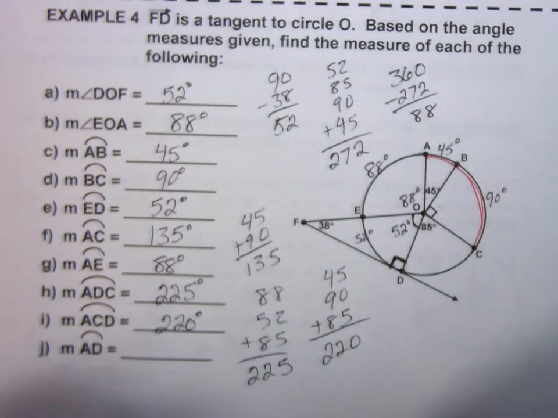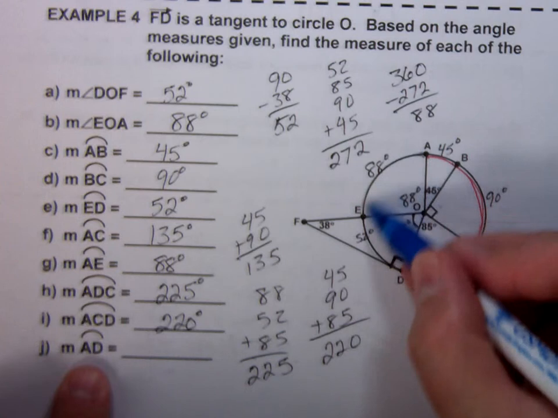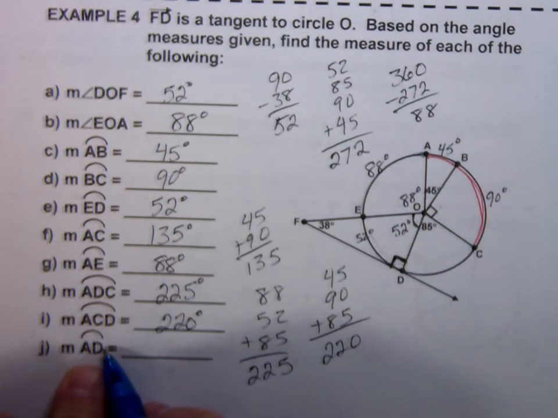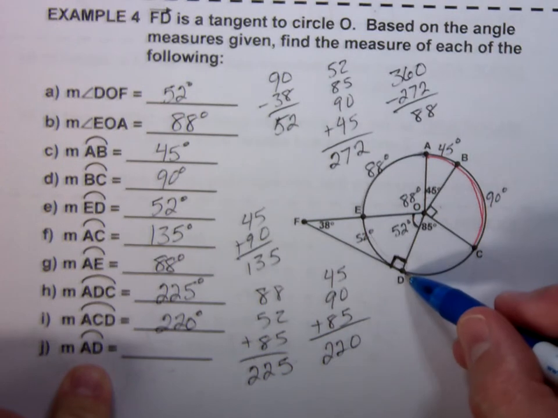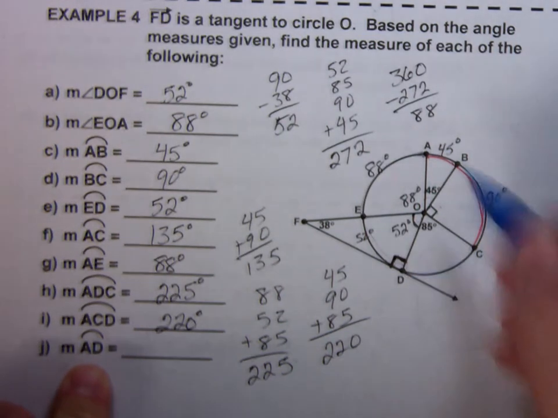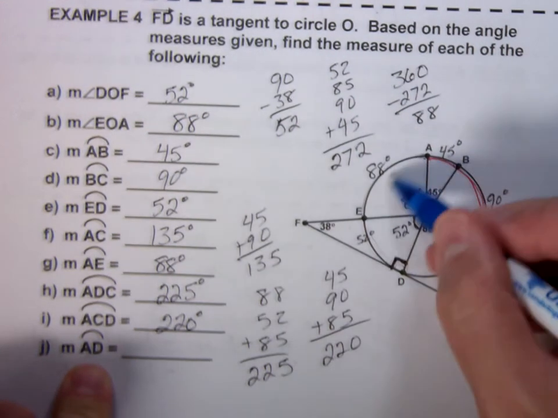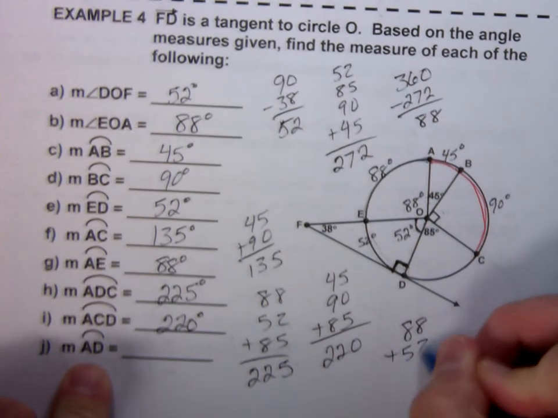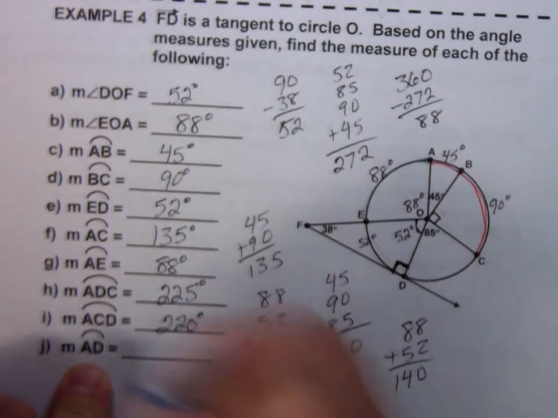And finally, the measure of arc AD. And it's got to go this direction because, remember, 2 letters, it's a minor arc. If I go this way, it's going to be bigger than 180, bigger than that half a circle. So I know it's got to go this way. 88 plus 52. And 88 plus 52 is 140.